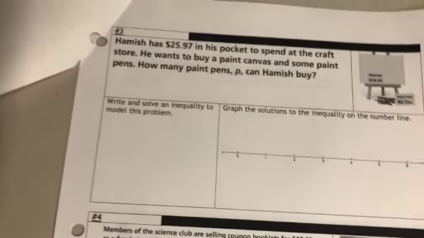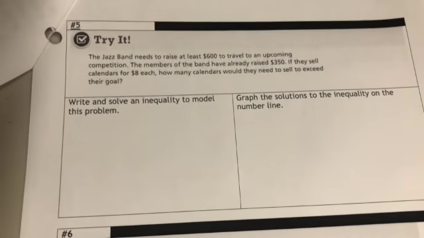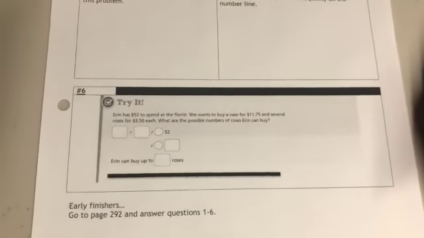So I'm going to do examples 3 and 4 with you, and then there are 2 more examples on the next page that you will do by yourself, and then you'll show the teacher when they are done.